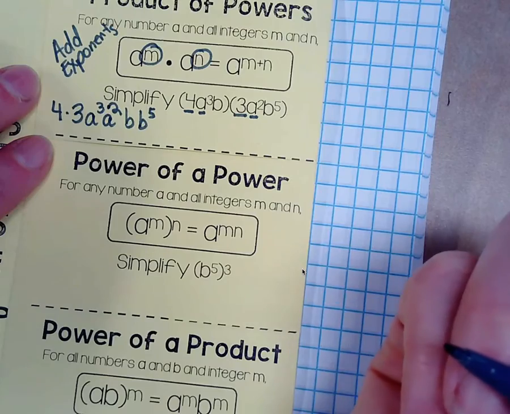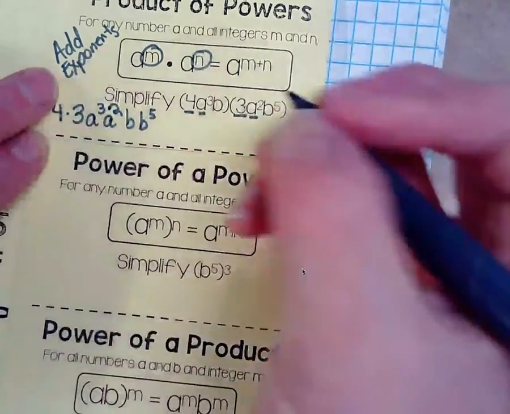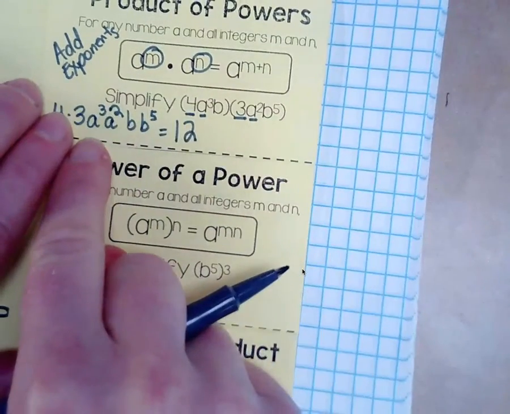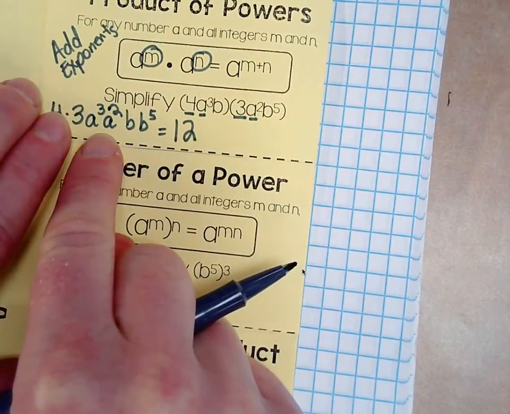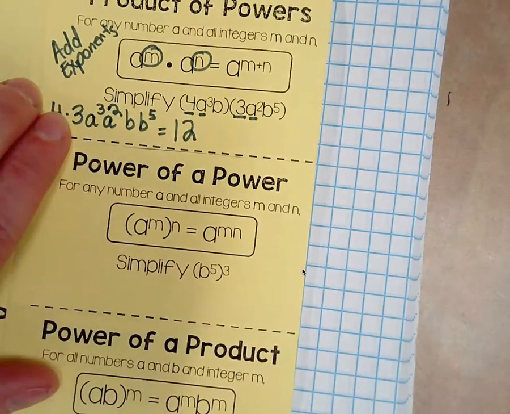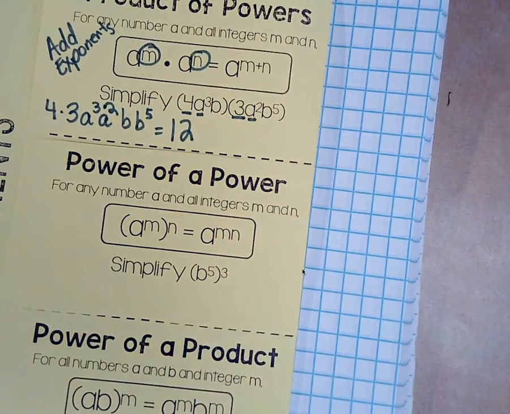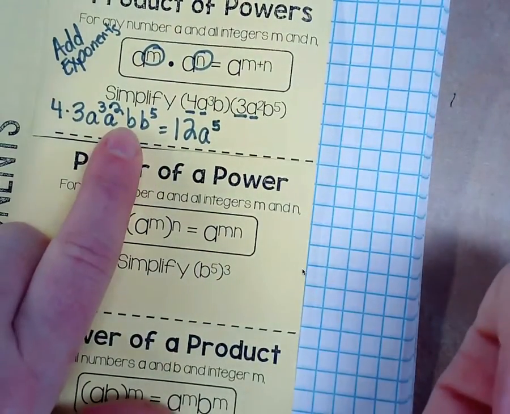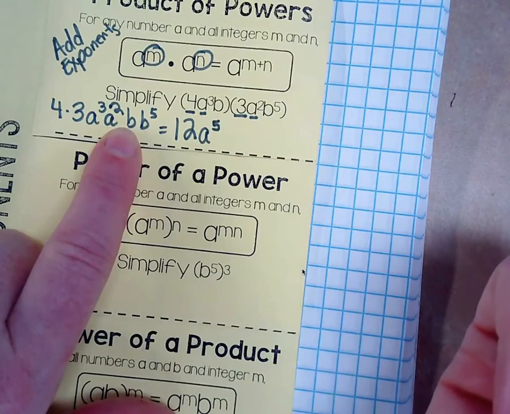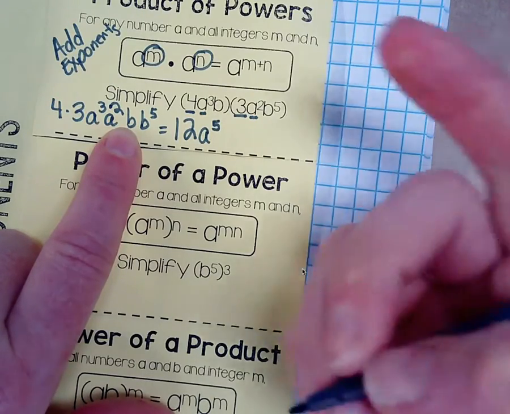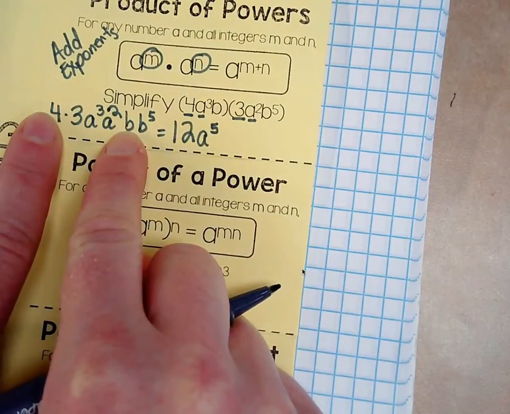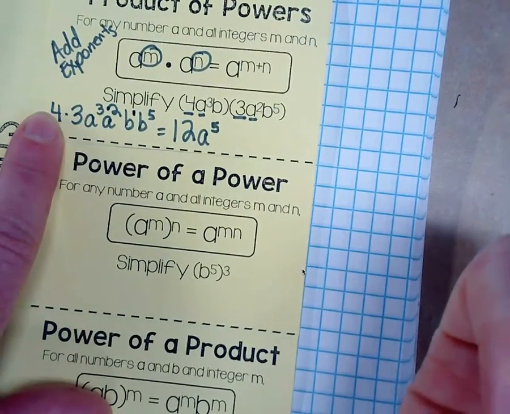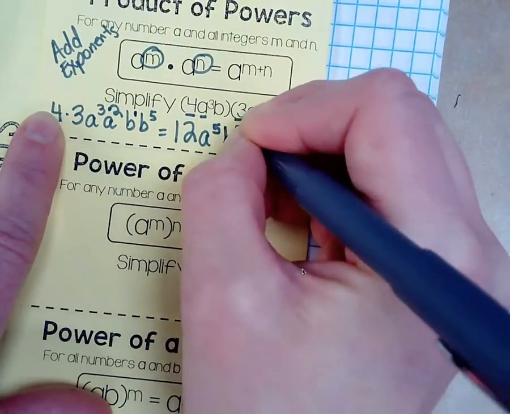Now you multiply your like bases. So we can multiply 4 times 3, 12. And then let's look at the a's. A cubed and a squared. So that means I have a cubed, so 3 a's and then 2 a's. So how many a's will I have? 5. This one's kind of tricky because we have b and then b to the 5th. It'd be 6, because how many b's do I have right here? 1. So if you don't see anything, it automatically means that's a 1. So don't forget that. So it's b to the 6th.